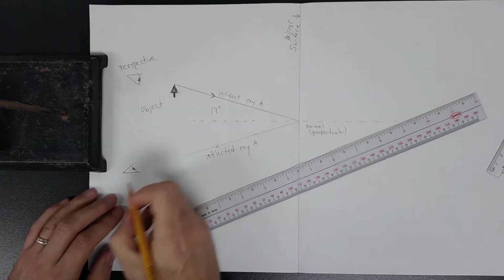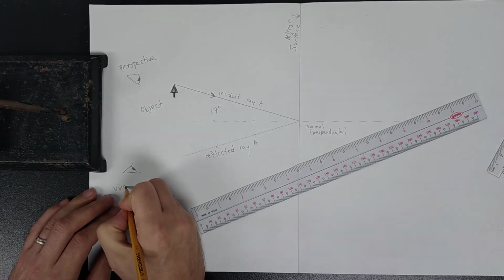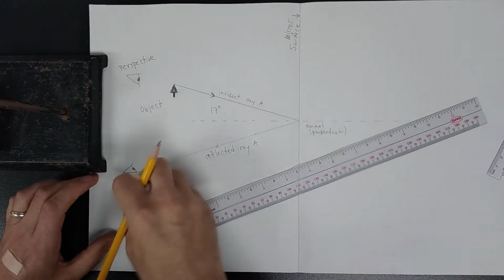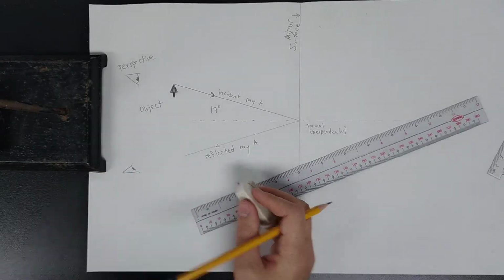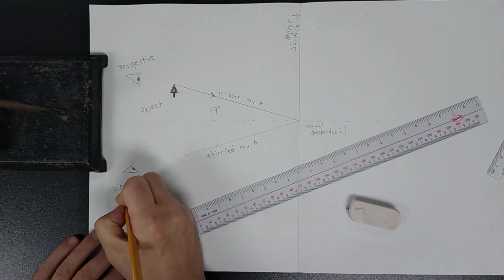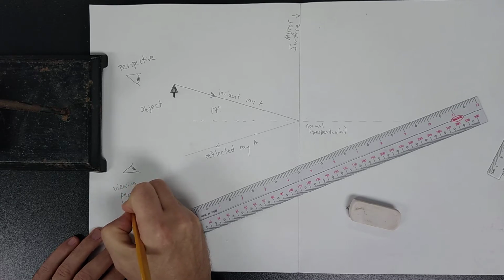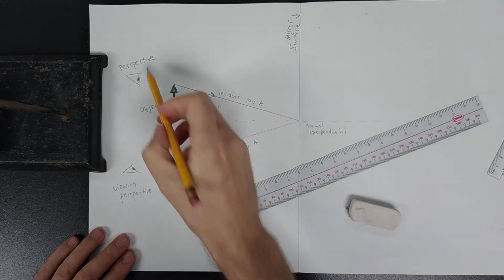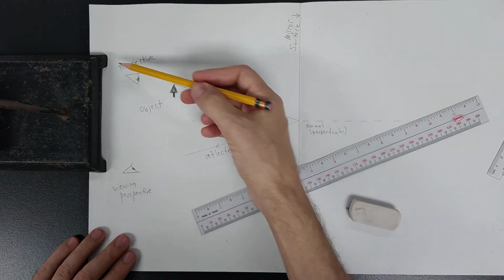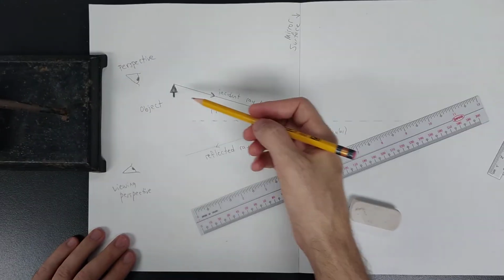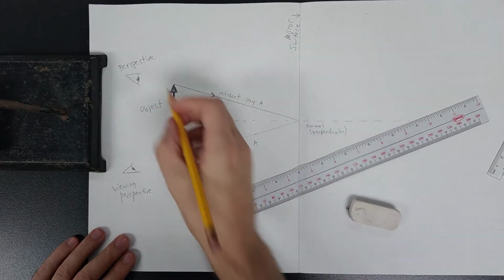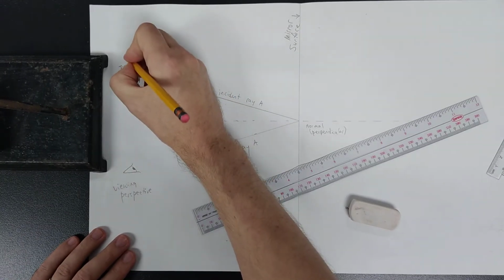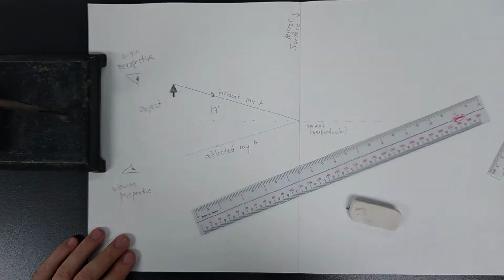All right, so this is the viewing perspective. So for the rest of, let's just say this is like the perspective of where the light is coming from. So let's call this the origin perspective.